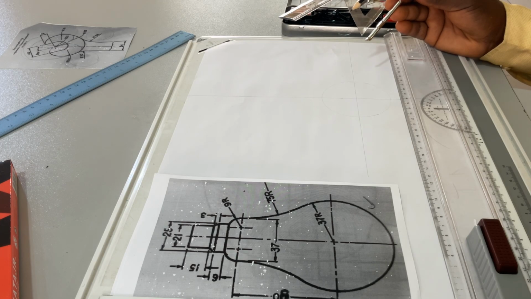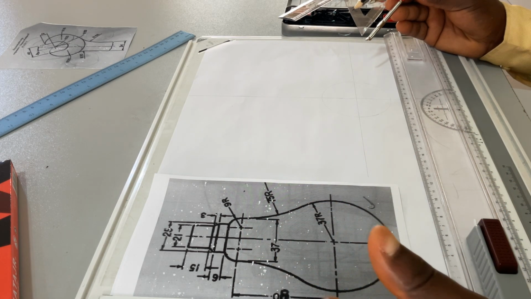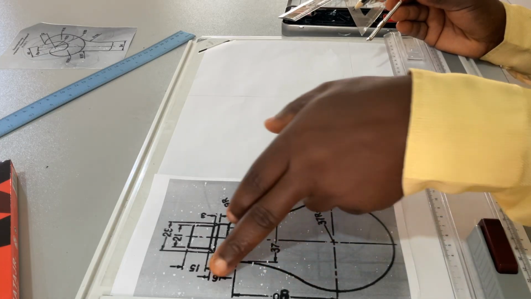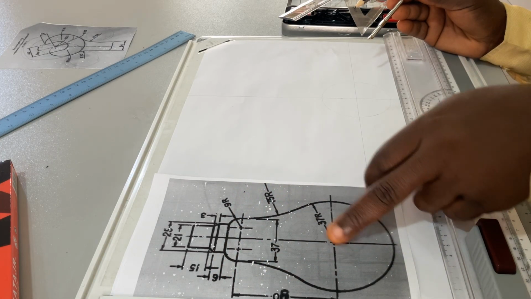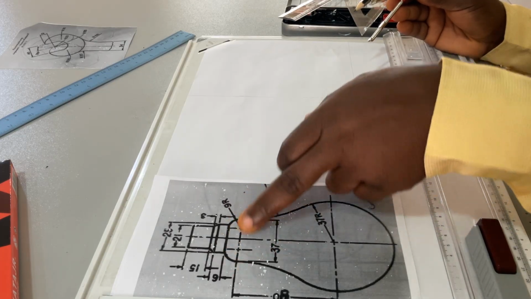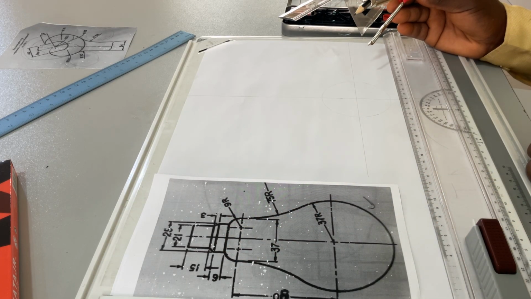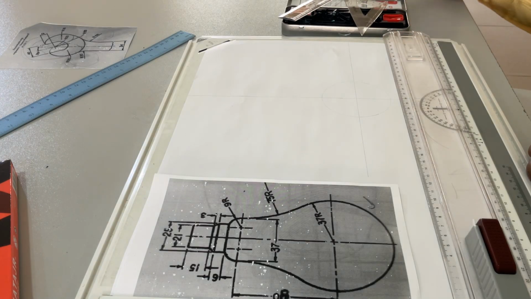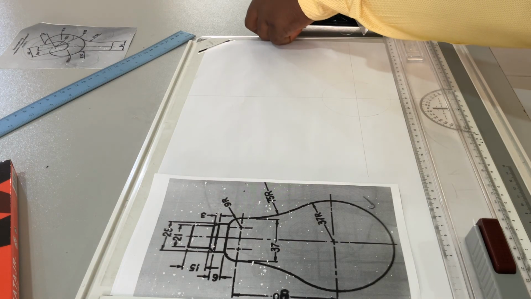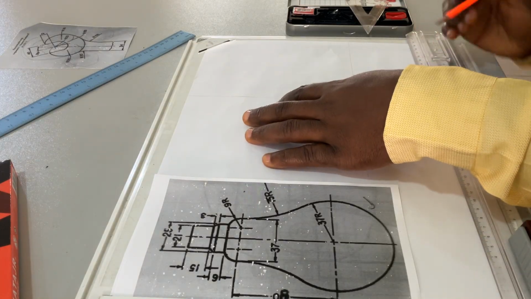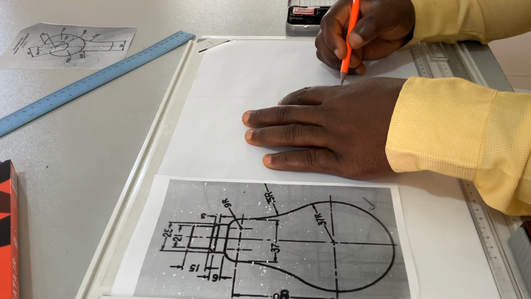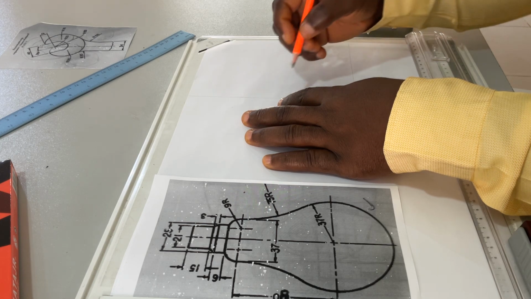After that, I will start the drawing from there. First, I can see this dimension given here. It's a vertical length. I'm told that from this point to these two centers here is 80. So I'll take my ruler and mark the point 80 like this.